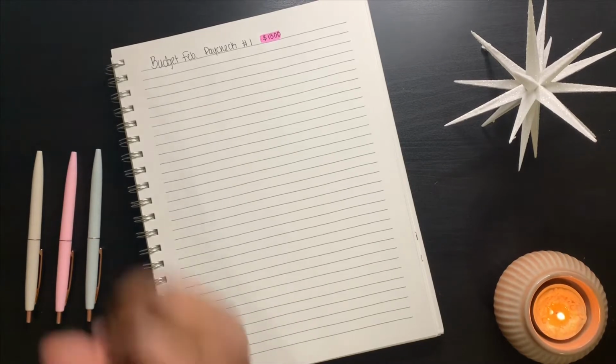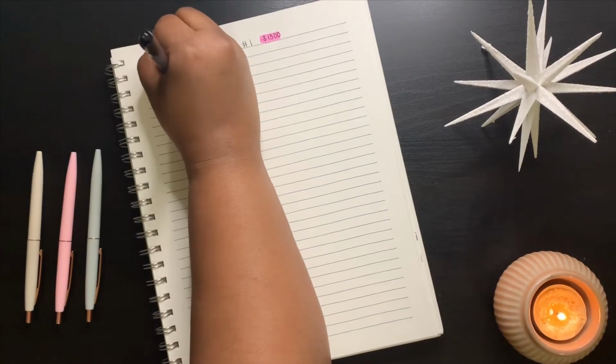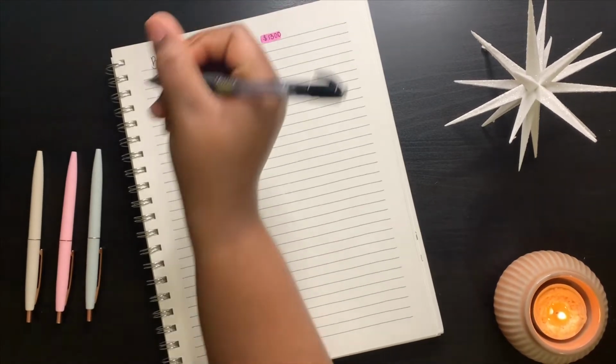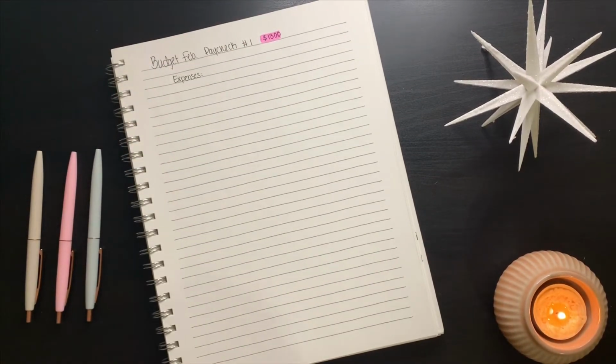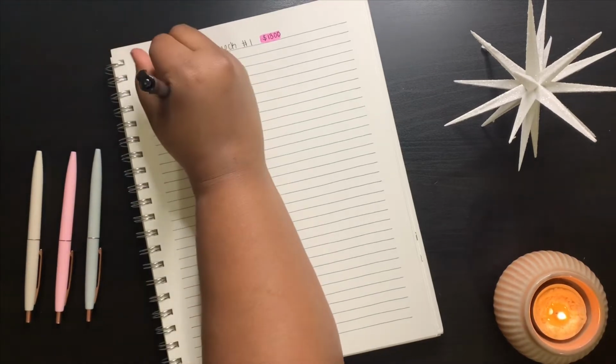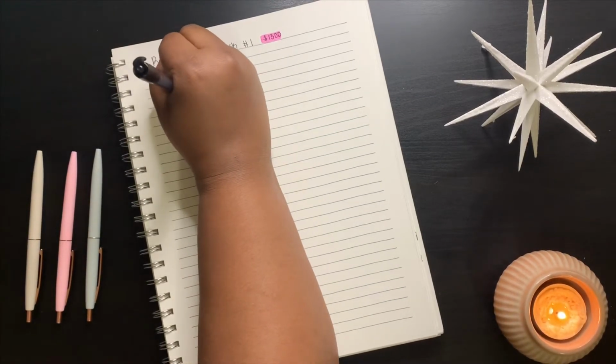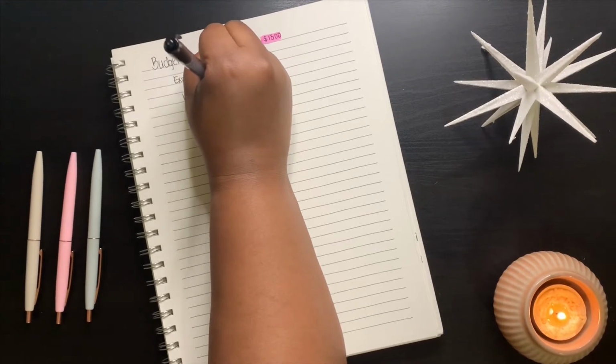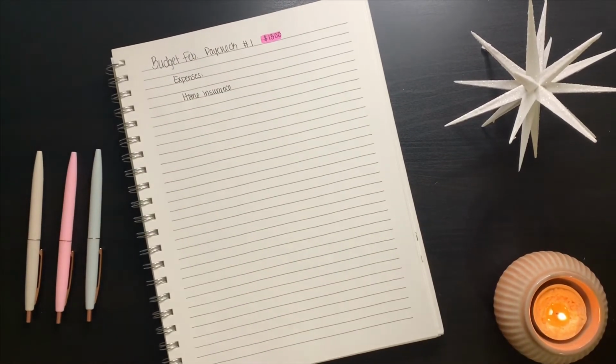So now I'm going to be writing down the expenses that I have to take care of for this paycheck. I usually write the date that I get paid and then the next date that I get paid, so I can figure out what bills I need to pay in between then. And I'll do that later in the video. But here I'm just writing out the expenses that I know I need to pay with this paycheck.